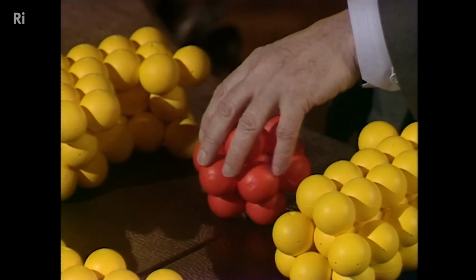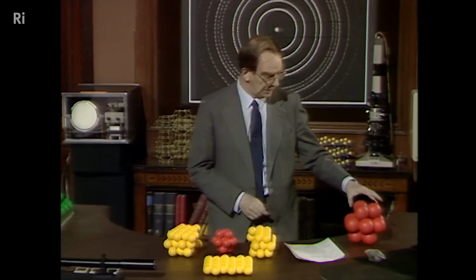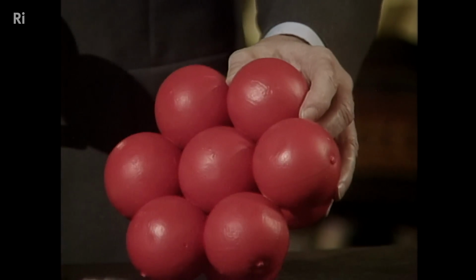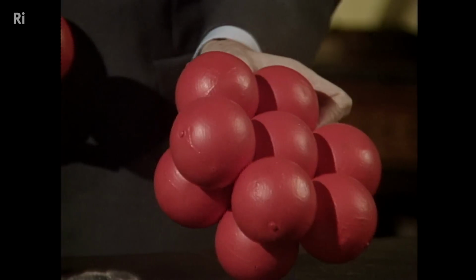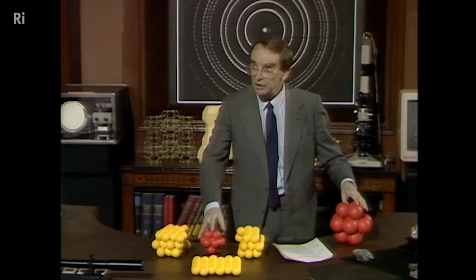I've got the smallest repeat unit. There are 13 atoms there. There's a slightly larger view of it here, look. 1 in the middle, 6 surrounding it, 3 at the bottom, 3 at the top. That's what I've got here.